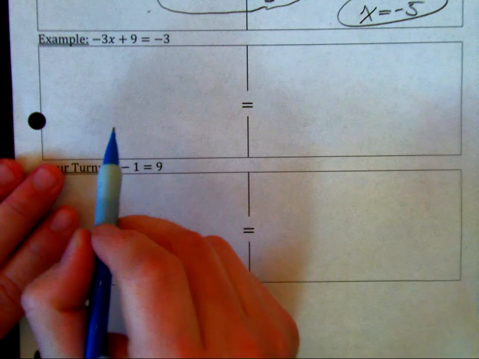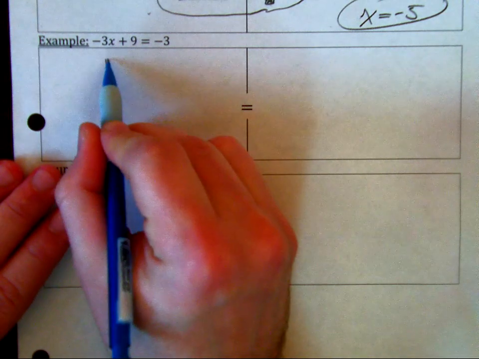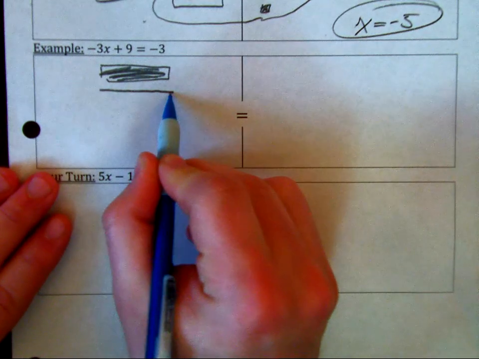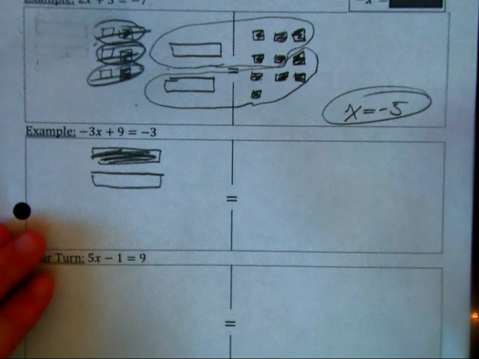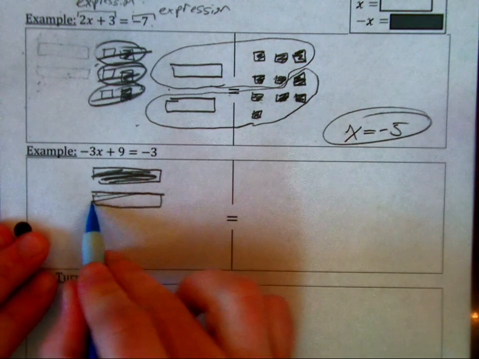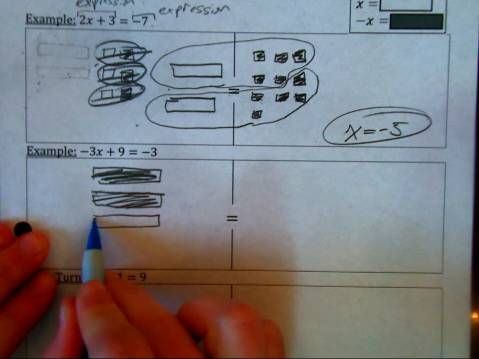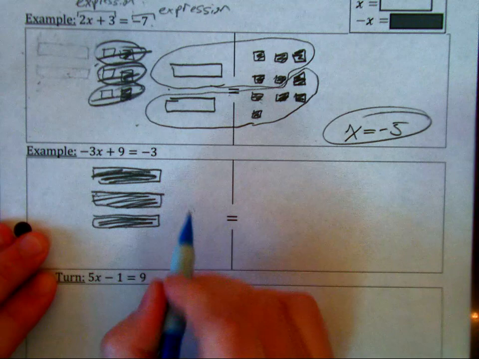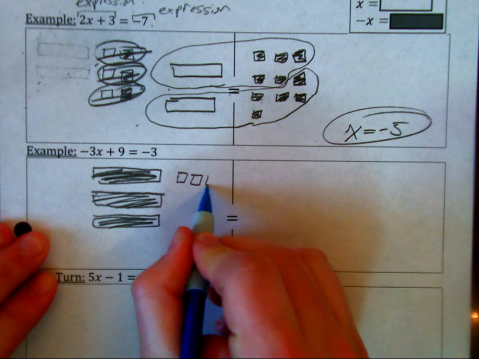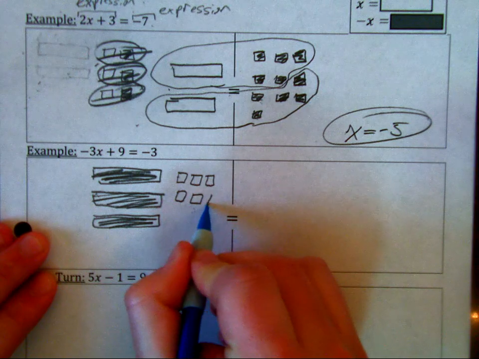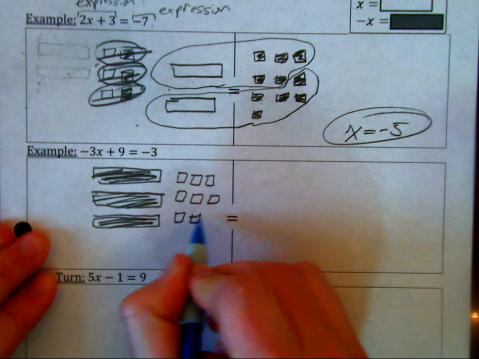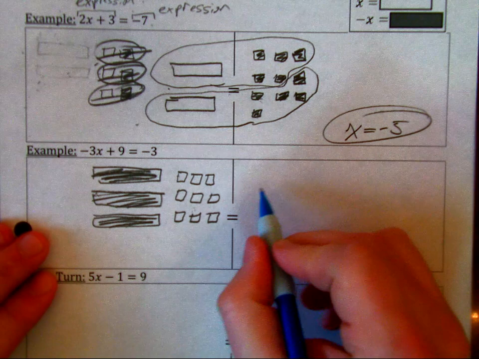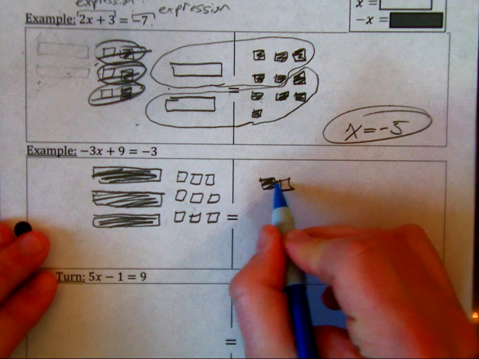So I'm going to have 3 negative x's. So I have 3 negative x's. Let me move this down a little bit. Went too far. So 1, 2, 3. And still on that same side of the equal sign, I have 9 positives. So I got 1, 2, 3, 4, 5, 6, 7, 8, 9. All right. So now, on the right side, we have 3 negatives. 1, 2, 3.